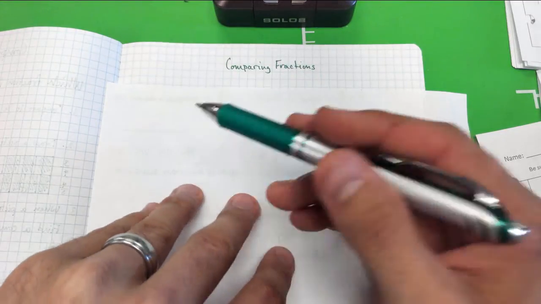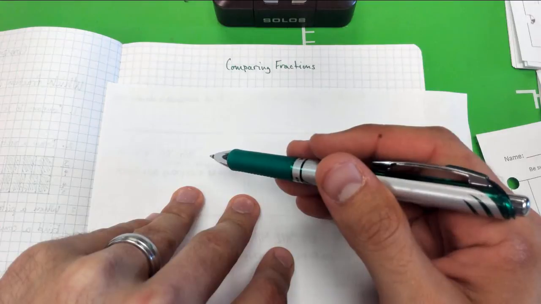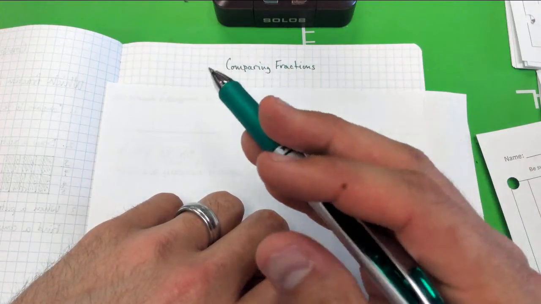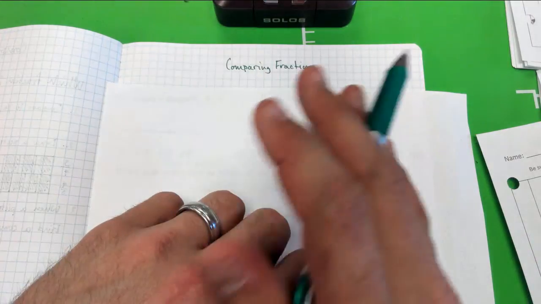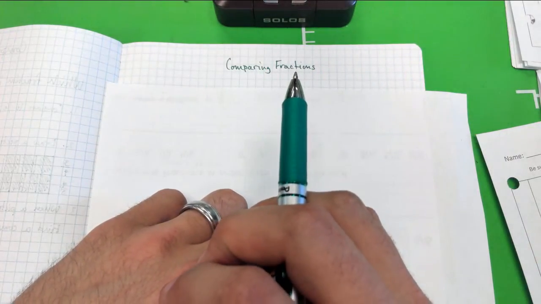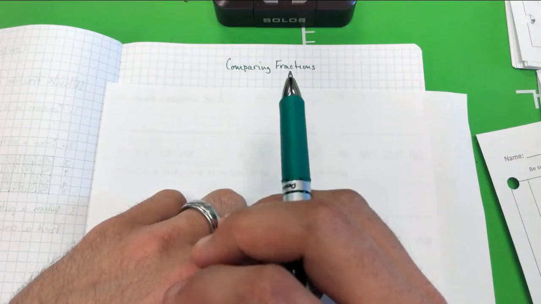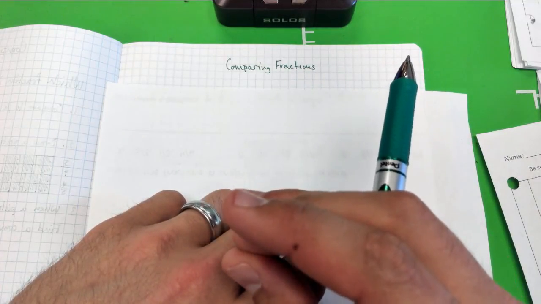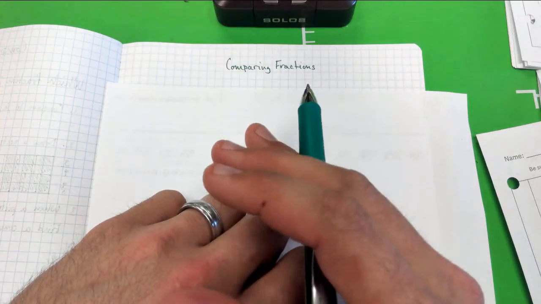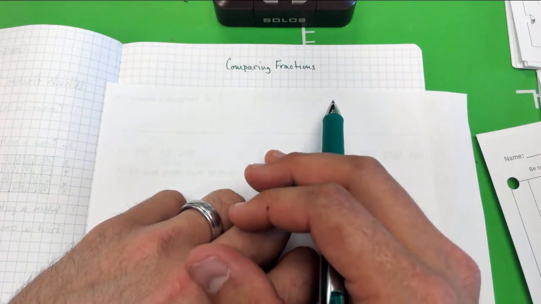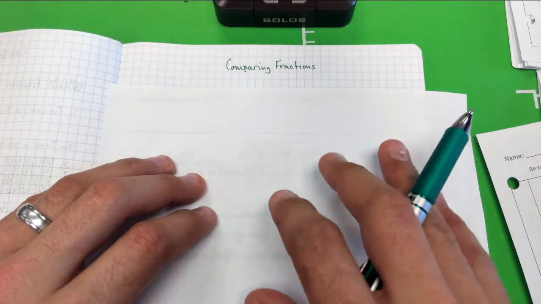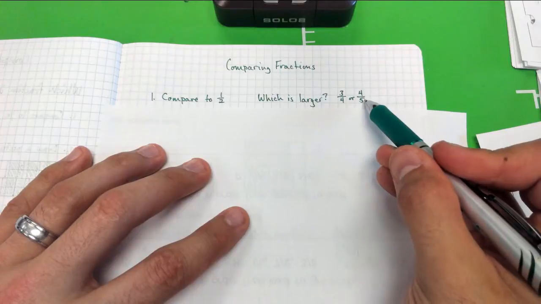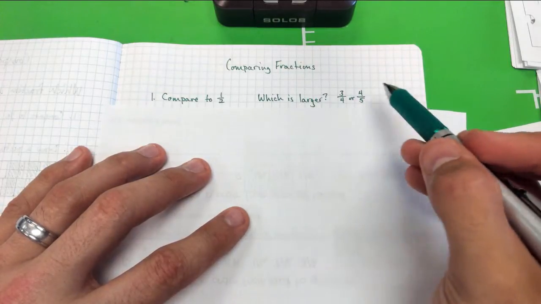The first of which, when we're talking about comparing two or more fractions to each other, the first thing I like to do is to compare it to a landmark number. Earlier in the year we started off comparing whole numbers to landmarks such as 10 or multiples of 10 or 100 or 1000. And we can do the same thing here. So we're going to use the example of 3/4 or 4/5, which is larger, those two.